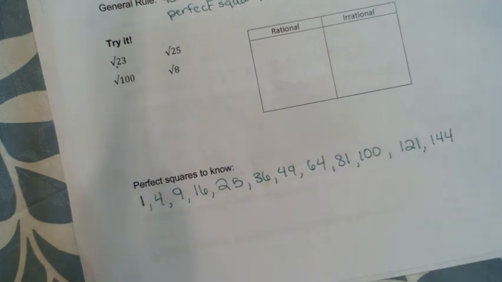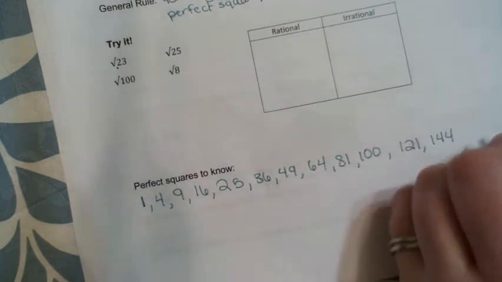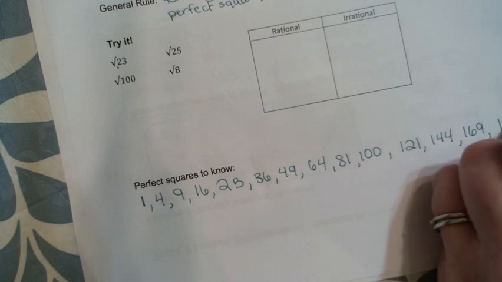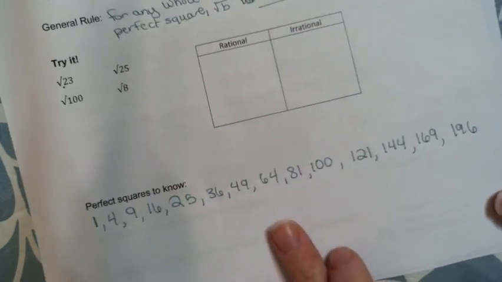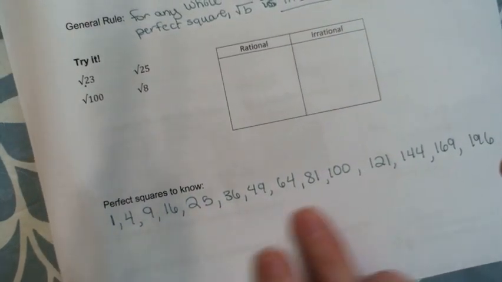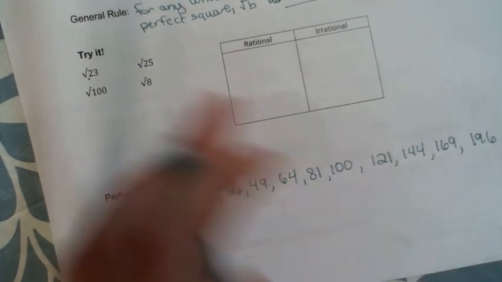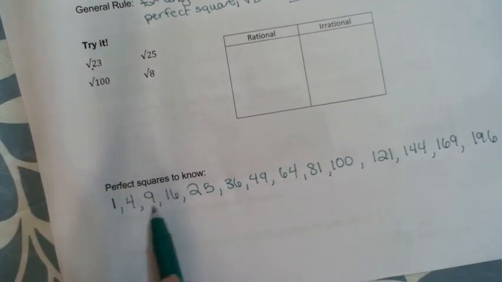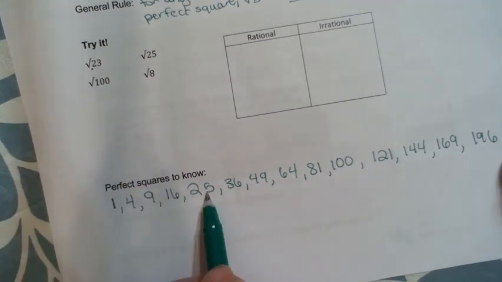There are way more than that. As long as I can multiply the same number by itself, doesn't matter how big or how small, they're going to keep going. Okay. So you can always find these. I'm going to go back to the try it now. Square root of 23. I'm going to look at this list. I go from 16 to 25.